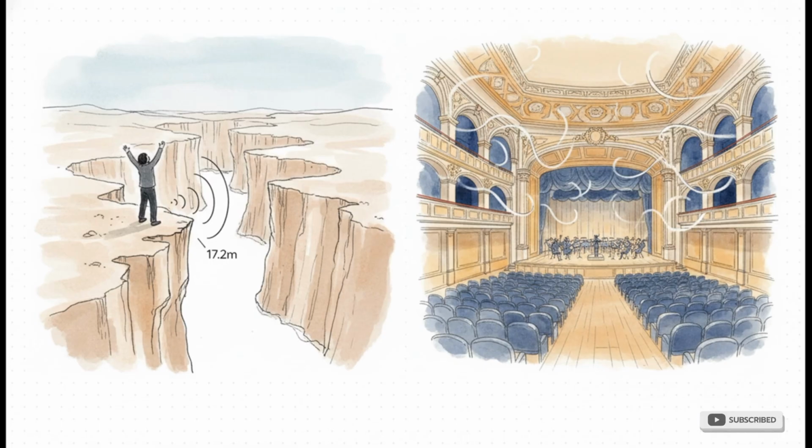Now, compare that to walking into a large, busy concert hall. The sound kind of persists and blurs together, right? That's because of repeated overlapping reflections bouncing off the walls and ceilings. That lingering, drawn-out sound is what we call reverberation.